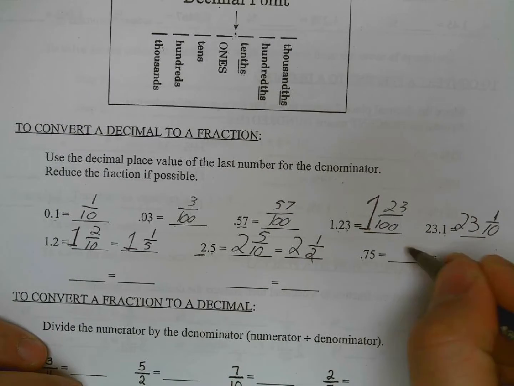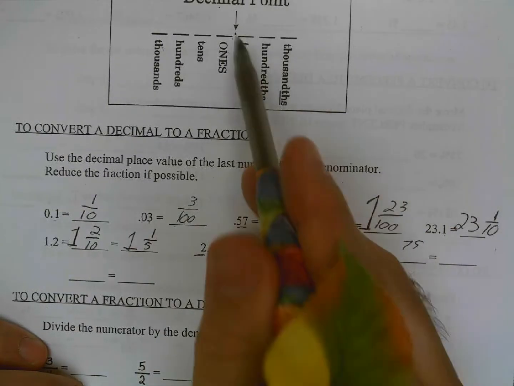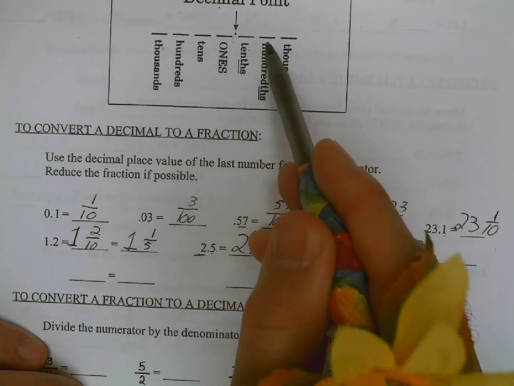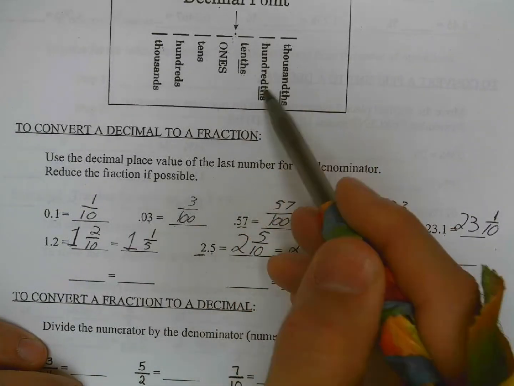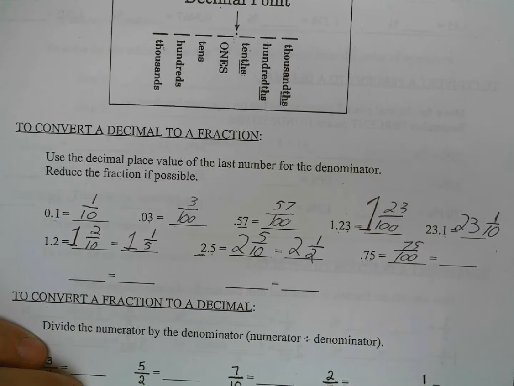0.75. Now there's no wholes, so that's going to be 75. So 75, 1, 2. The 5 is in the hundredth spot, so that's 75 over 100. Okay, now you're thinking, whoa, that's big.